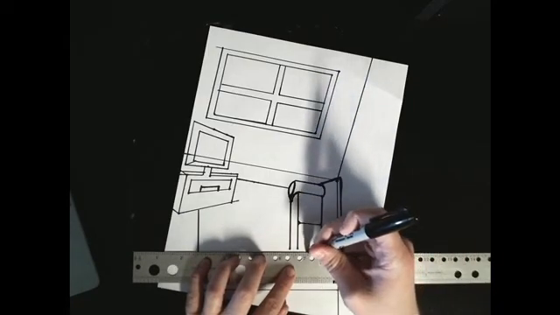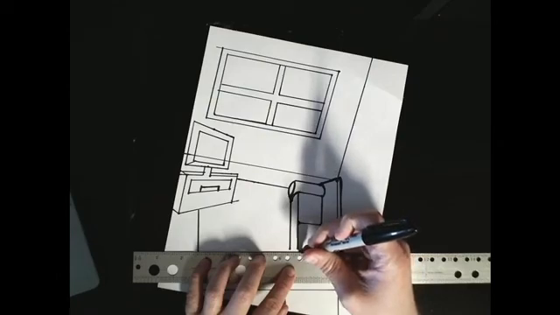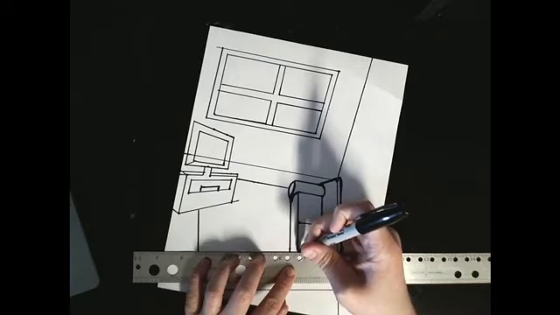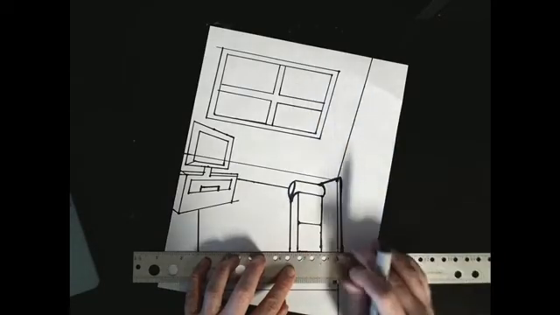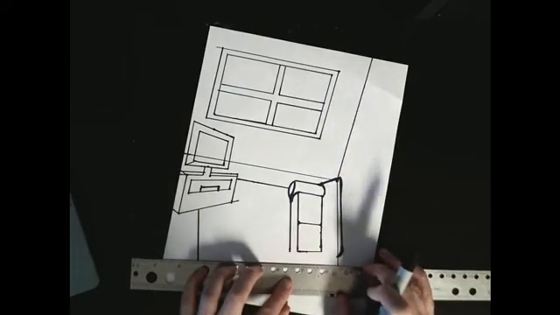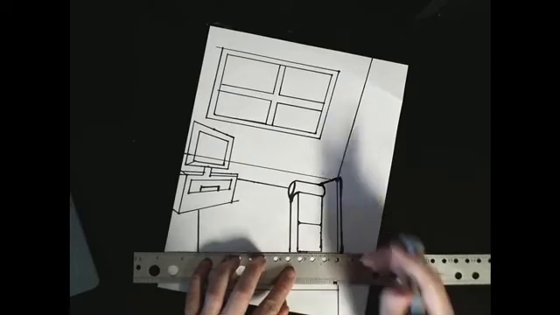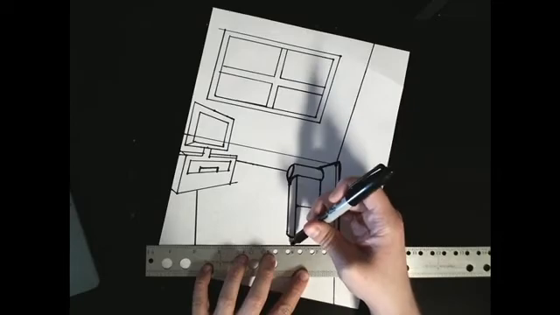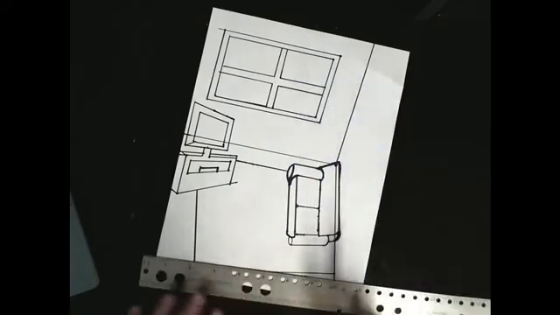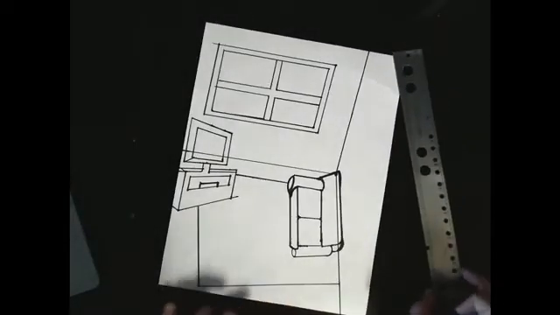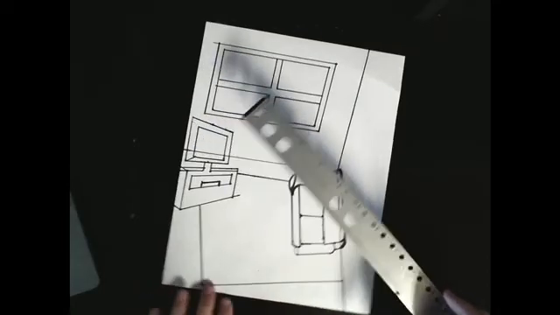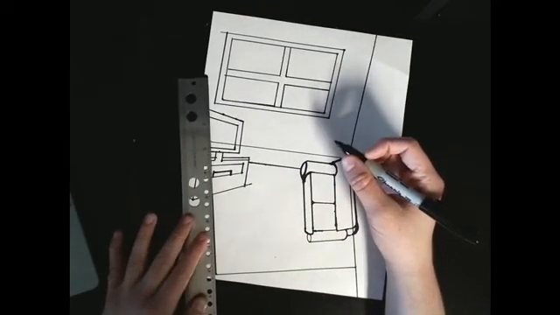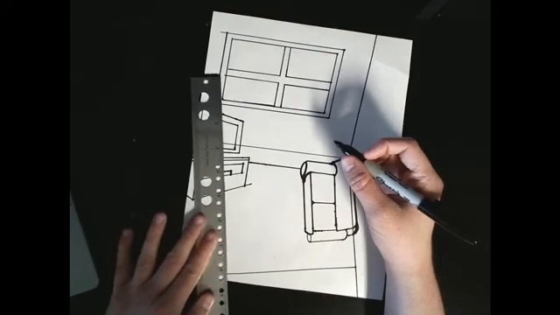So I'm going to line this up adjacent to. Adjacent means next to. That's also a math word you guys have probably heard before. And there we have it. We've got a TV, a rug, and a sofa. It's looking a lot like my apartment already.